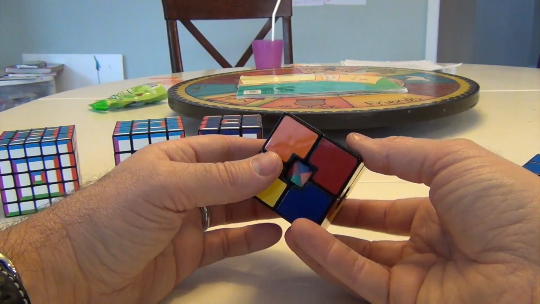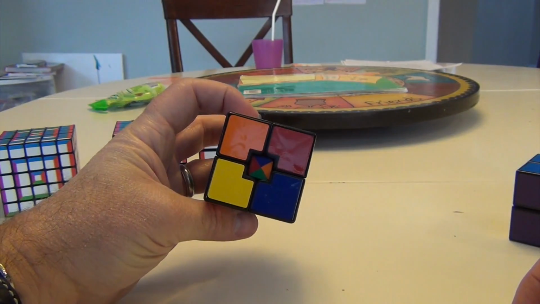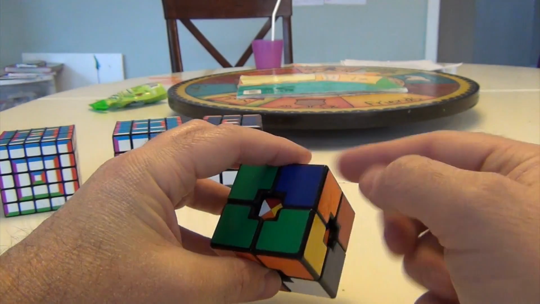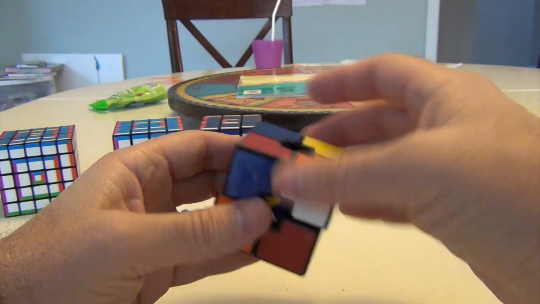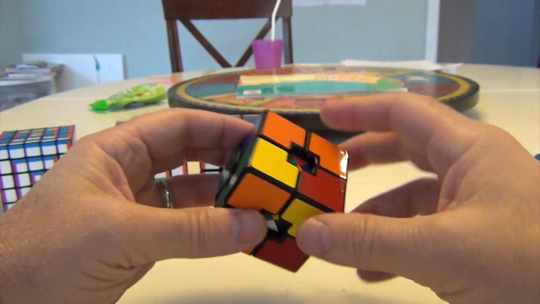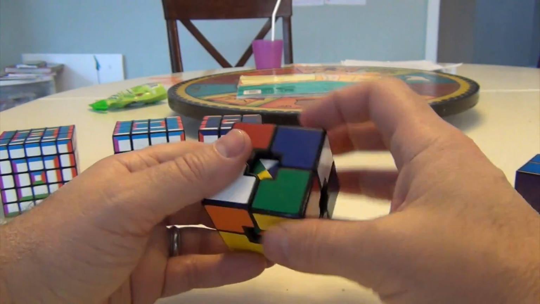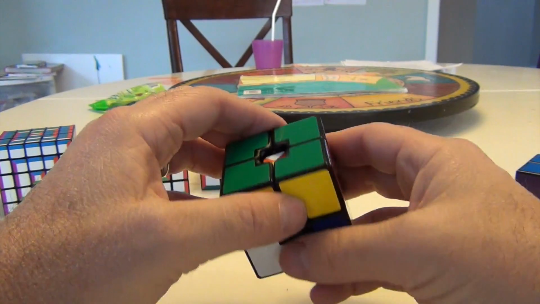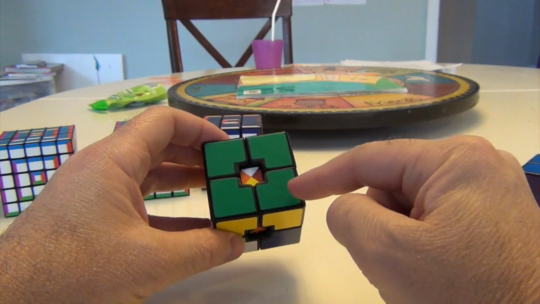Now the final green, now notice this green center is not properly oriented, it's supposed to be up here, so I'm just going to move that in now. Double turn, bring this down, double turn it up, so this is up here. And now I'm just going to move this guy in. Okay, so all of these are in.